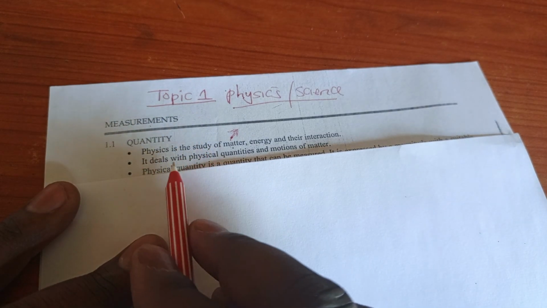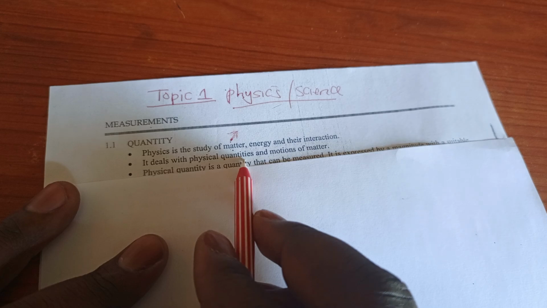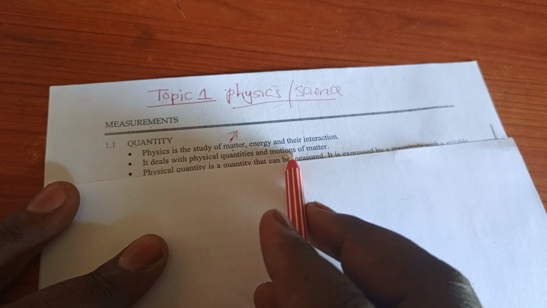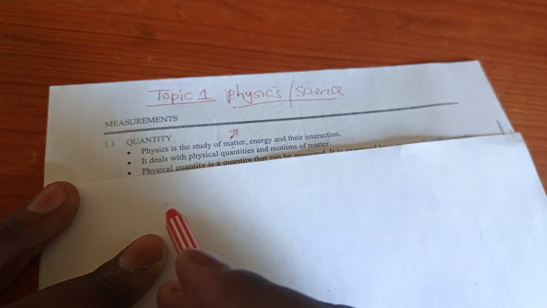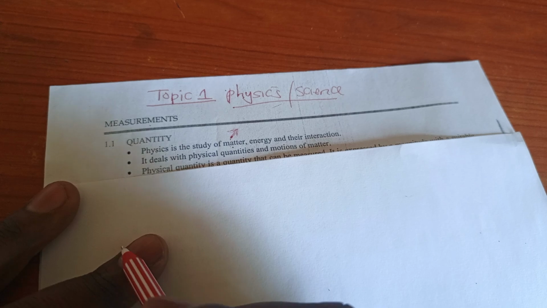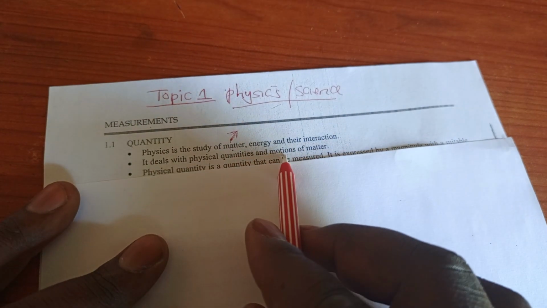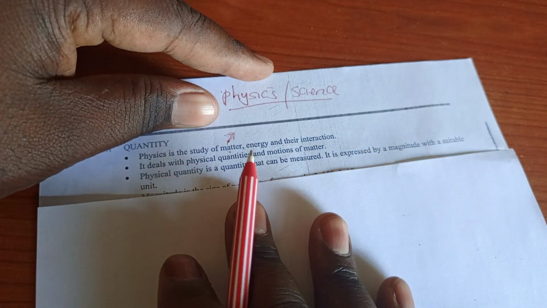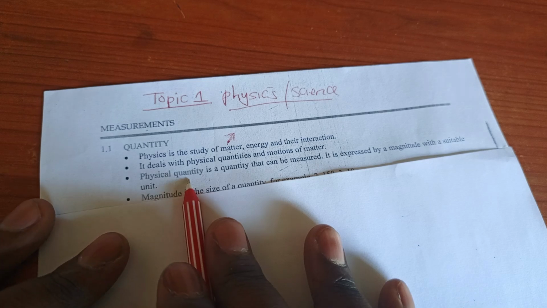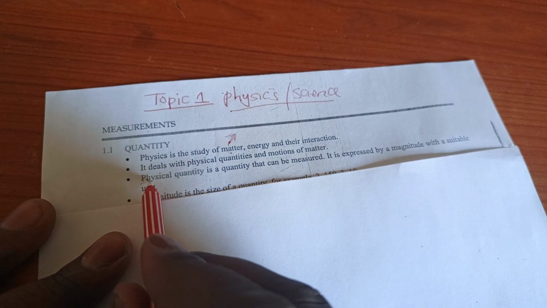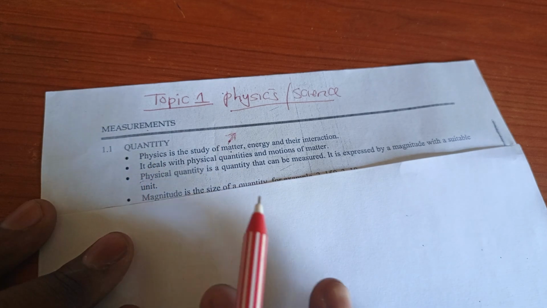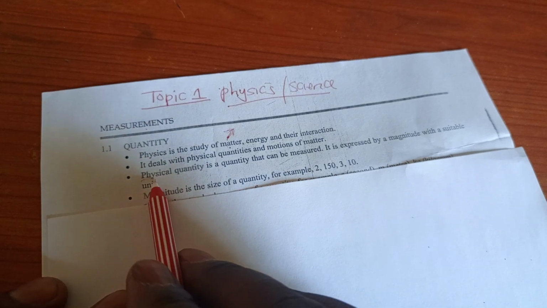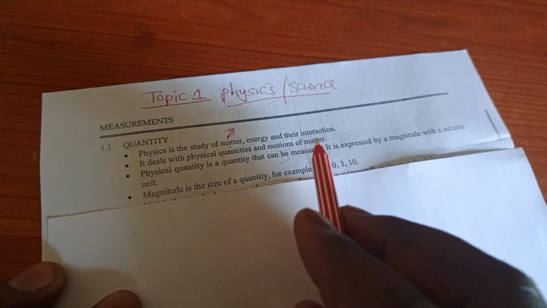Then the same physics deals with the physical quantities and motions of matter. Talk about the word motion. Motion means movement. So physics deals with the physical quantities and also the motions, which is the movement of matter. Then apart from that, we talk about physical quantity. Physical means something that you are able to see, touch, and feel. So the physical quantity is a quantity that can be measured.